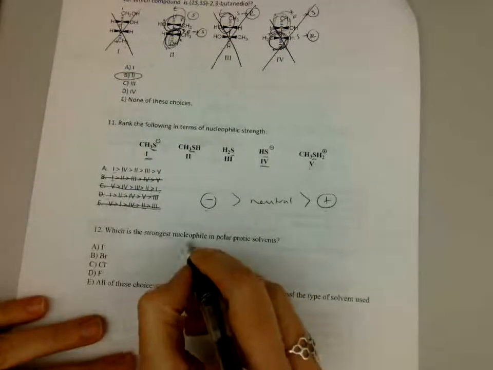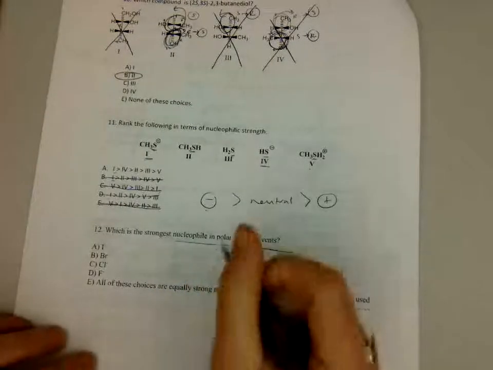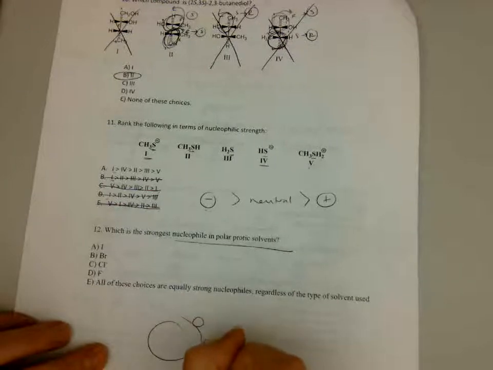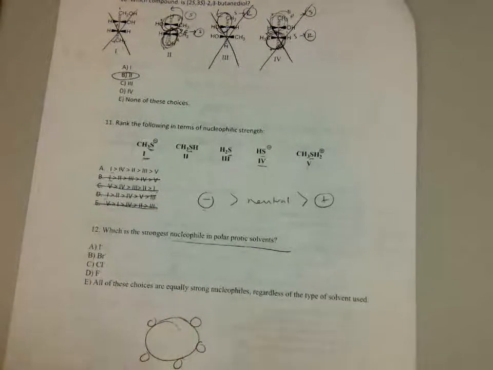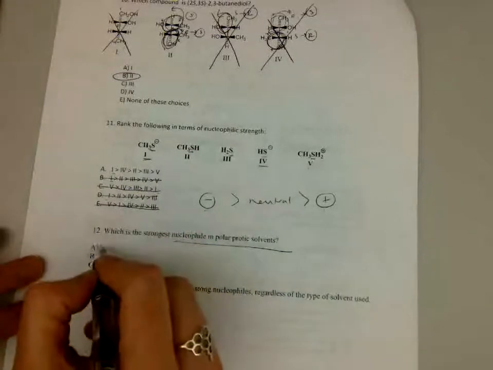Okay, now which is the strongest nucleophile in polar protic solvent? In polar protic solvent, you have little positive charges that are trying to impede you. So the bigger space you have that your negative charge is spread out across, the better it's going to be because these are going to impede you less. So in this case, bigger is better. So the right answer should be answer choice A.